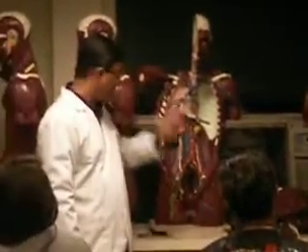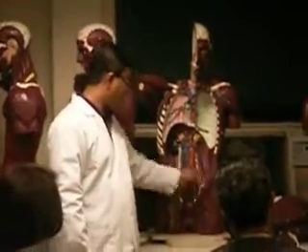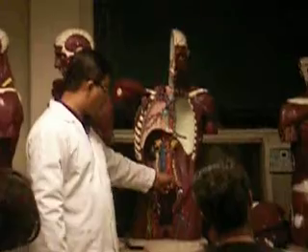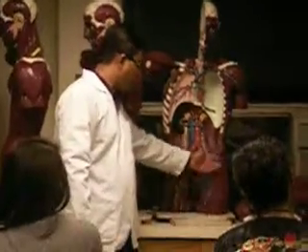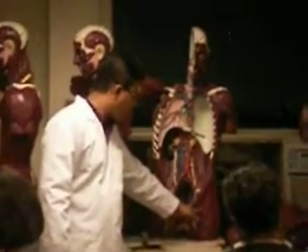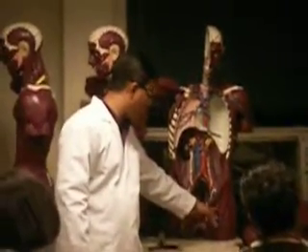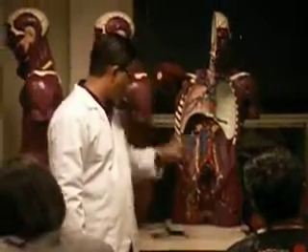Common iliac arteries will be split again into two, internal and external iliac arteries. Internal iliac arteries supply the organs in the pelvis, but external iliac arteries will cross the abdomen and go to the thigh below the inguinal ligament. So this is the inguinal ligament, and here you will not call it external iliac artery anymore. You should call it femoral artery. Alright, so this is the femoral artery.